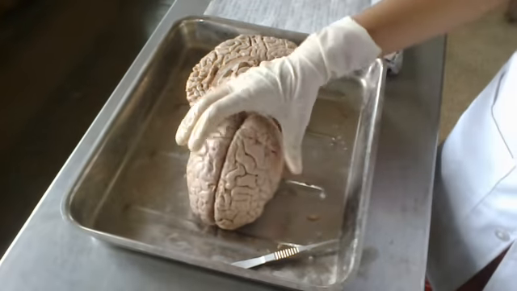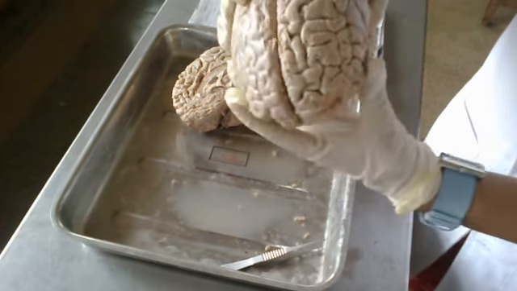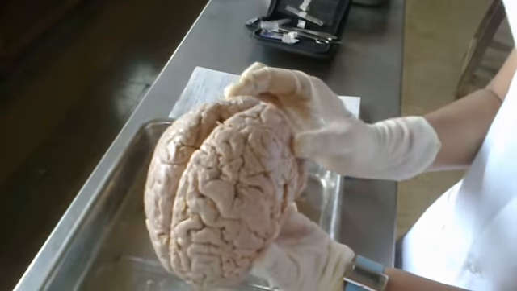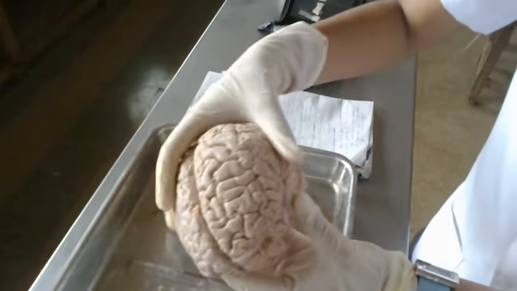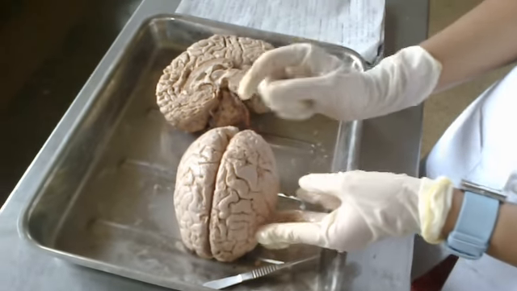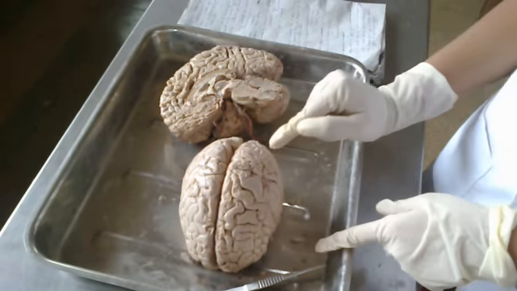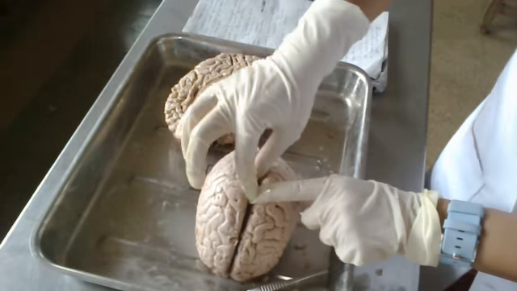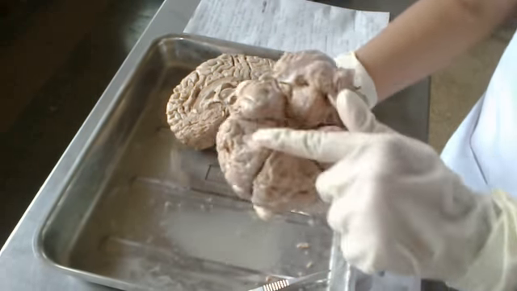Now coming to the lobes of the brain, we have frontal lobe, we have parietal lobe, we have occipital lobe, and this is the temporal lobe. So now we'll be explaining the surfaces of the brain. There are three surfaces of the brain. This is the supralateral surface, this is the medial surface, and this is the inferior surface.